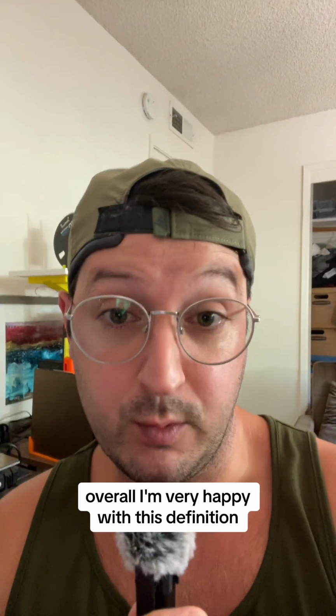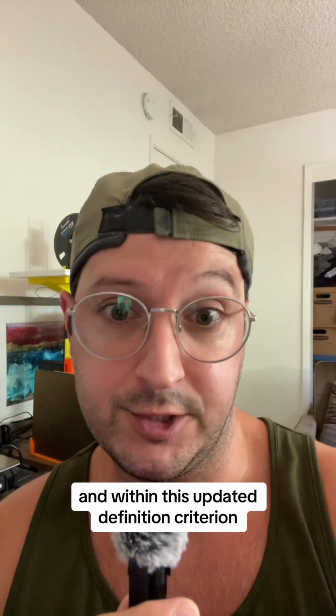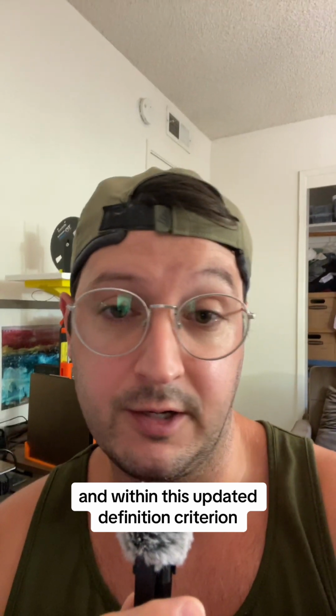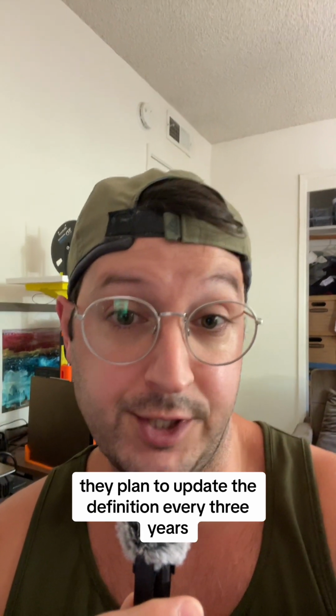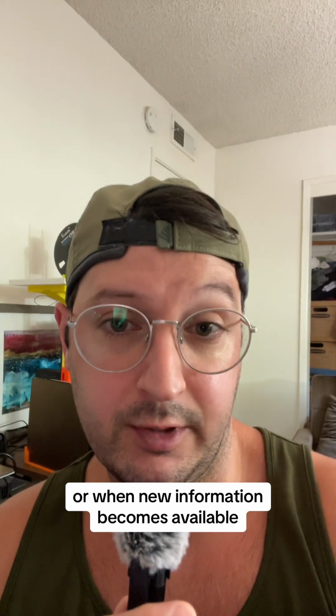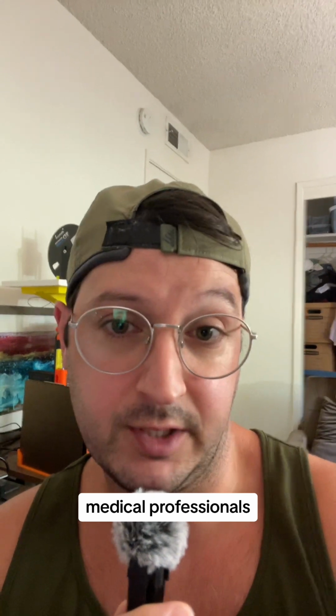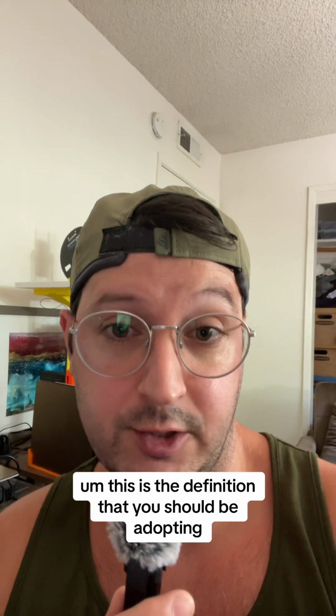Overall, I'm very happy with this definition. I think it's very good. And within this updated definition criterion, they plan to update the definition every 3 years or when new information becomes available. So, for everyone out there, clinicians, researchers, medical professionals, patients, advocates, this is the definition that you should be adopting.